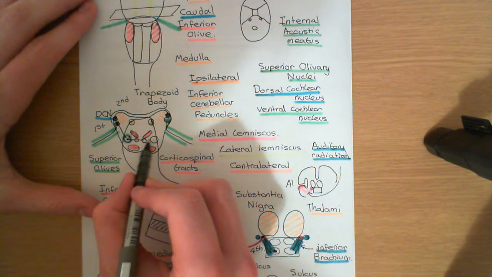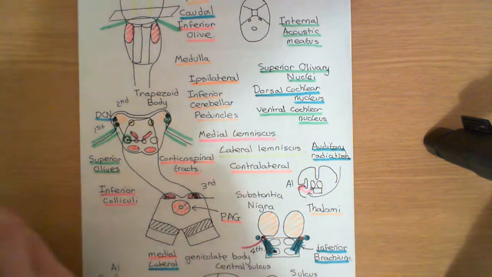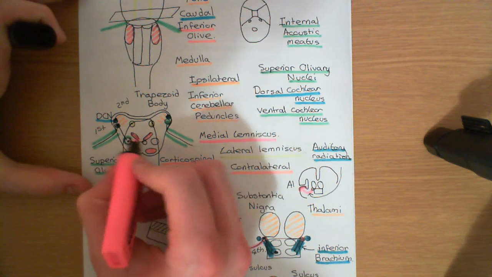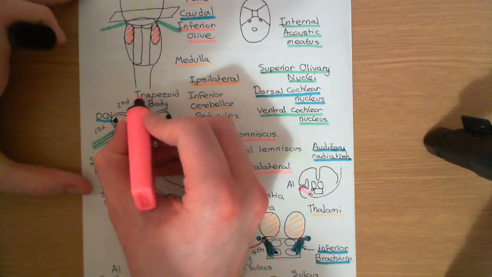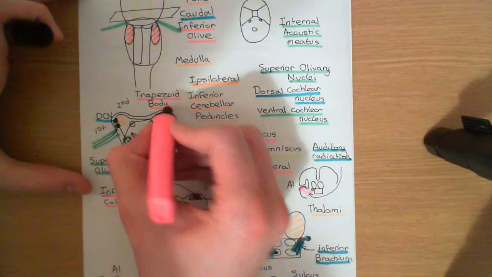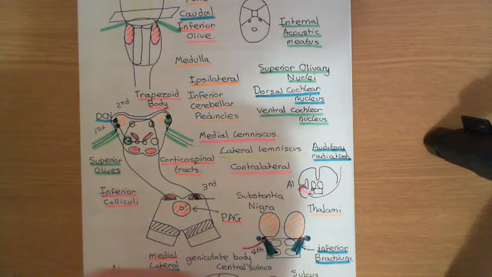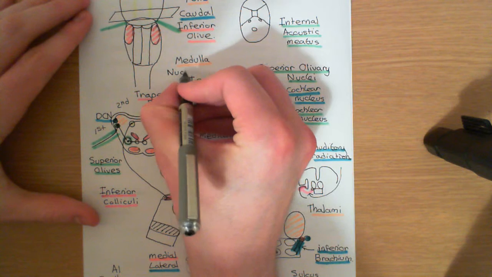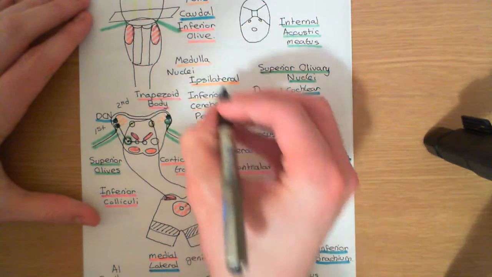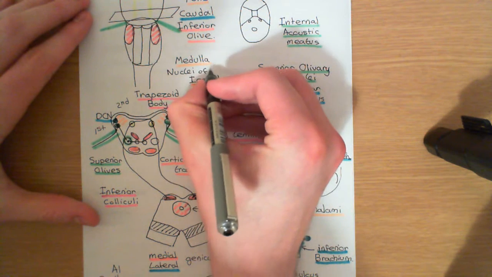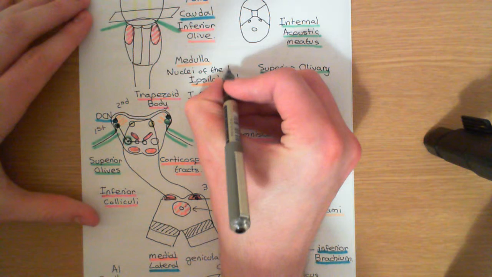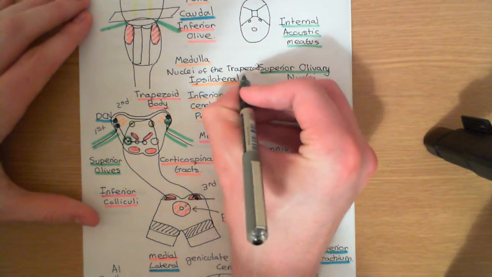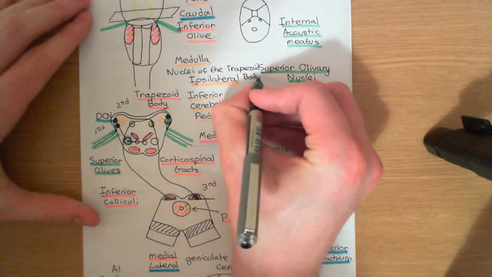So there are connections between the two superior olives, and this portion of the caudal pons where you've got lots of fibres crossing between the two superior olives is known as the trapezoid body. Okay, and in the trapezoid body there are two nuclei known as the nuclei of the trapezoid body. So nuclei of the trapezoid body, and it really is now just becoming, I'm writing wherever I can find space.